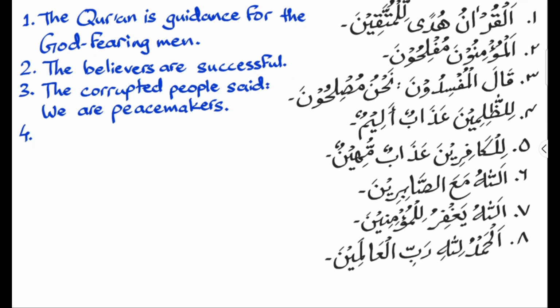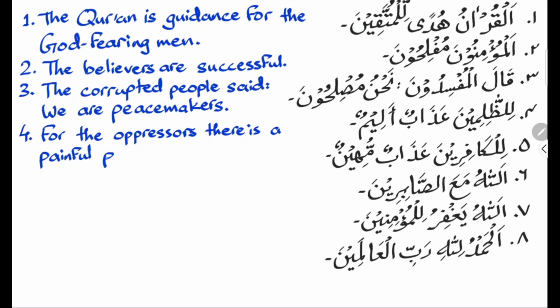Number 4, للظالمين عذاب أليم. للظالمين is mubtada, عذاب أليم is mawsuf sifat, and they combine to become the khabar. Li means for. الظالم is the oppressor. الظالمين is the plural of that, which is oppressors. So للظالمين means for the oppressors. عذاب is the mawsuf, meaning the thing being described. أليم is the sifat, the adjective. That's why it's coming second. Translated backwards: for the oppressors, there is a painful punishment, alimun meaning painful, azab meaning punishment.